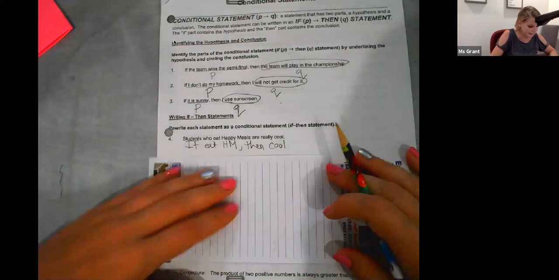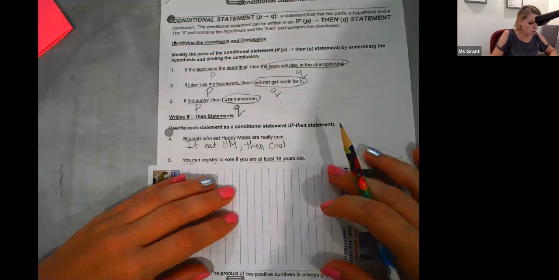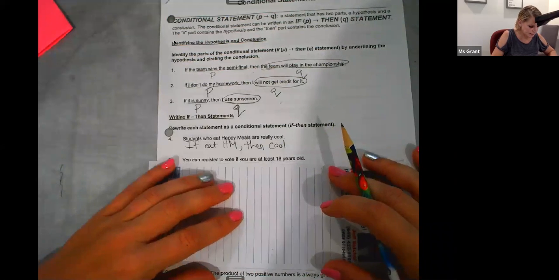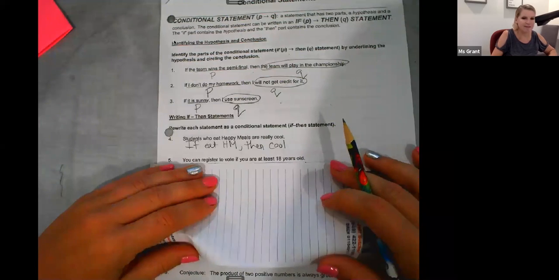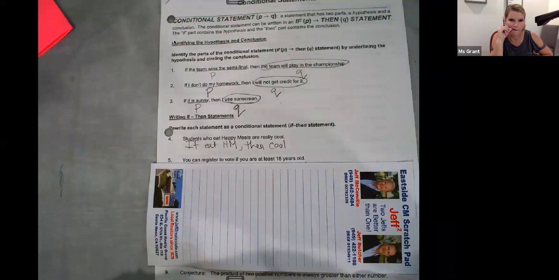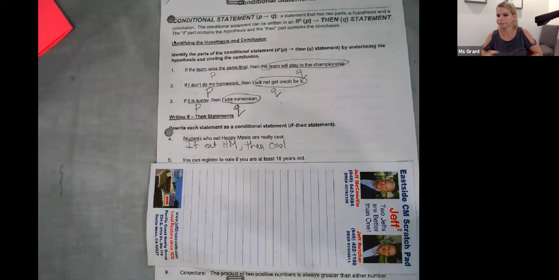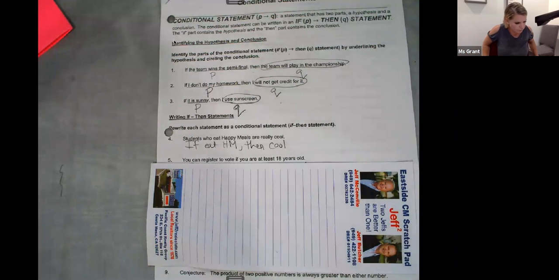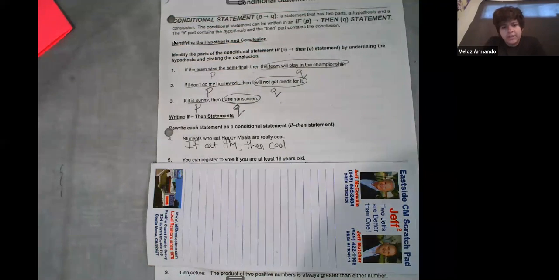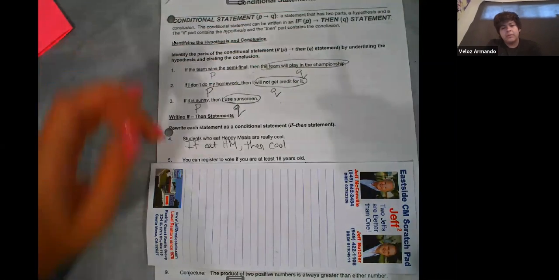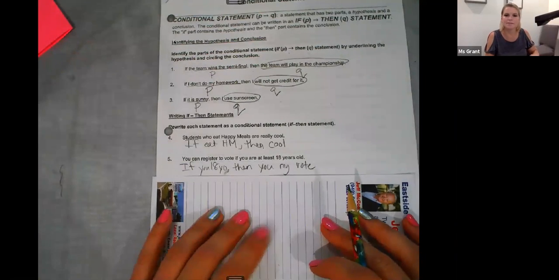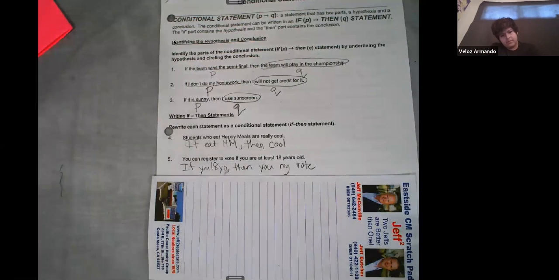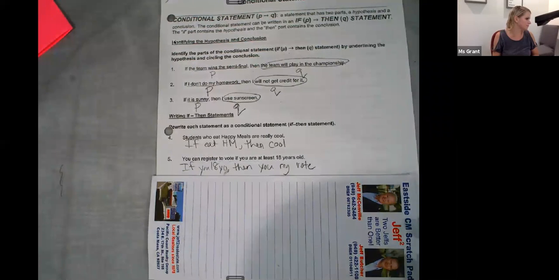Okay, next. You can register to vote if you are at least 18 years old. Okay, the if is there. Use that. Armando. If I am 18 years old, then I am able to register to vote. Good job. If comes first. If you are 18 years old, then you can register to vote.